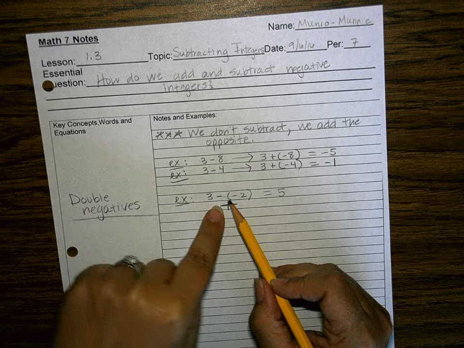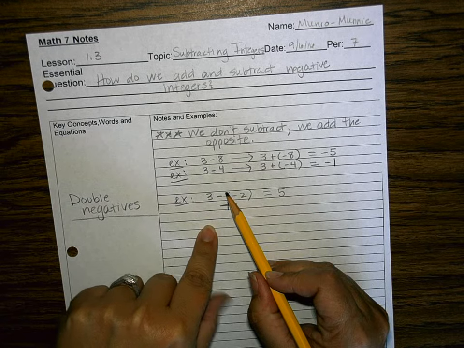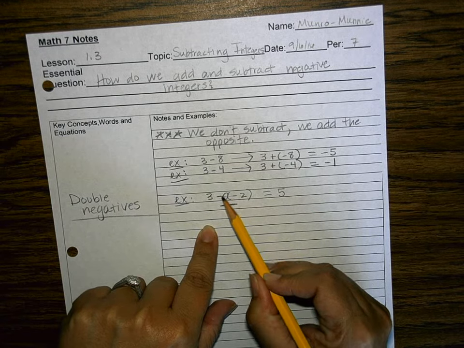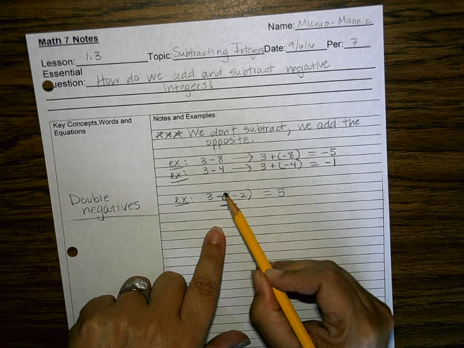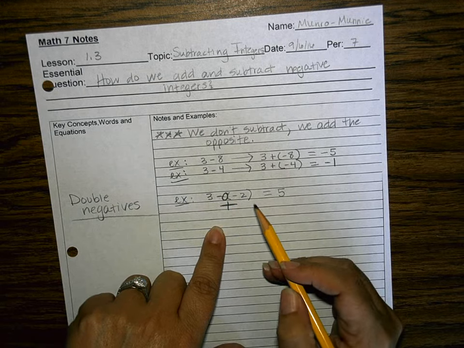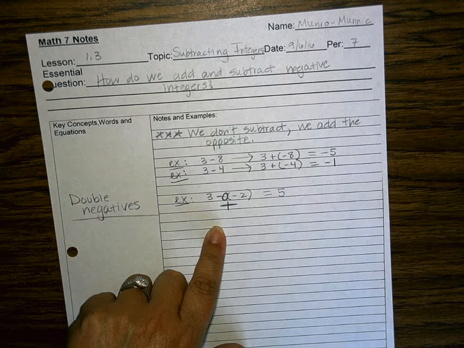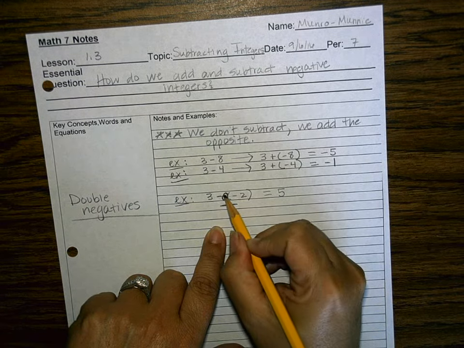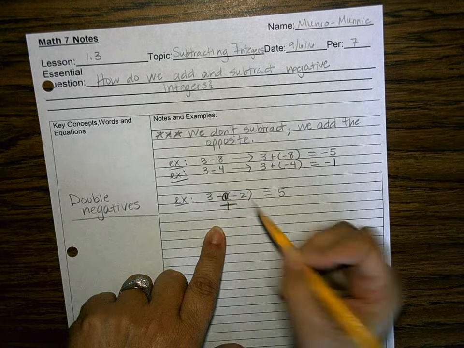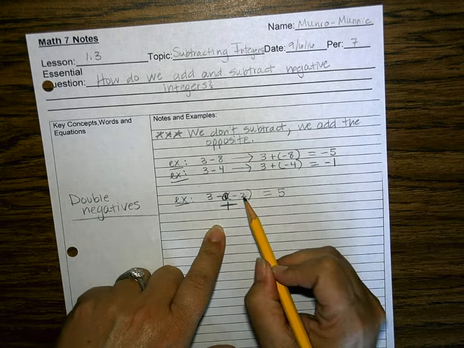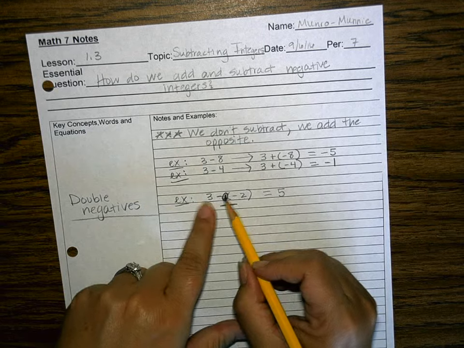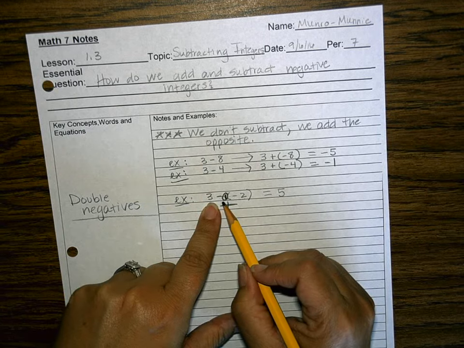Technically, there's an imaginary number right here. Does anybody know what it is? 0. It's not 0. I'm circling it. 1. Good, because when you multiply any number by 1, it stays the same, right? So if I multiply this by a 1, because technically it's there, it's just you can't see it, then that would be 1 times a negative 2, which is still negative 2, but now there's this rule about multiplying negatives we're going to get to.